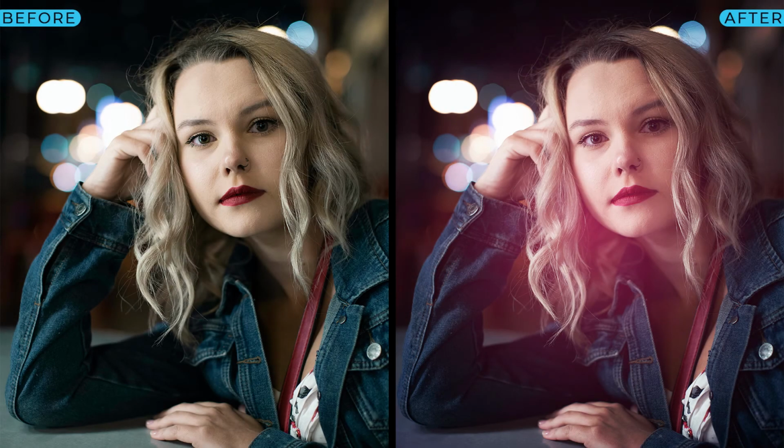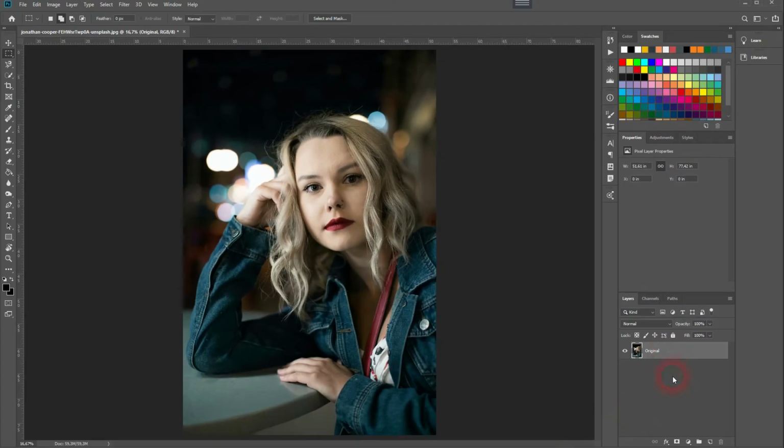And we're back, and this time I'm going to show you how to recreate the Poprocket filter in Adobe Photoshop. You will find the image via the description link below.